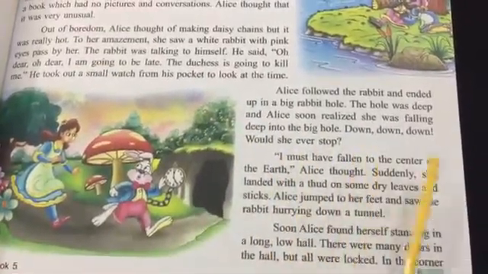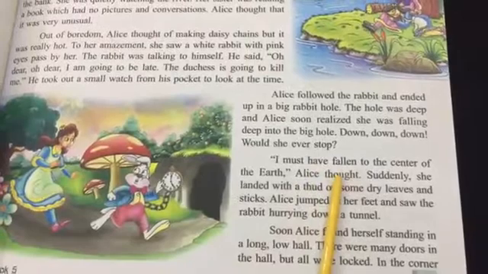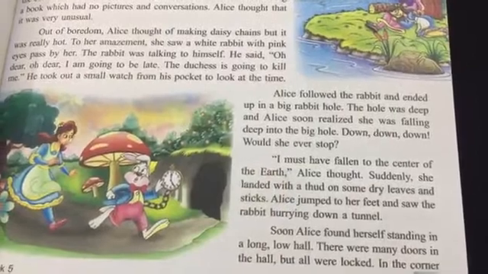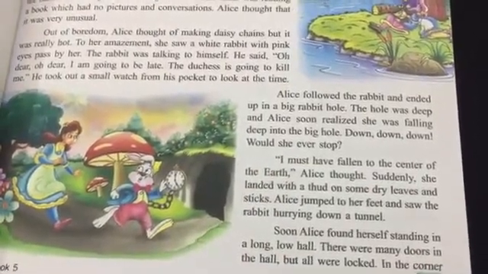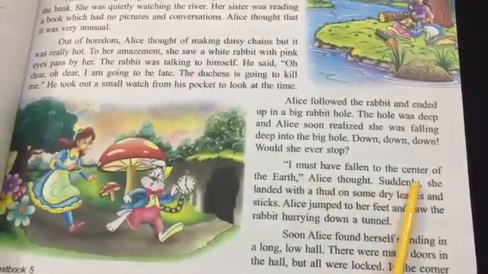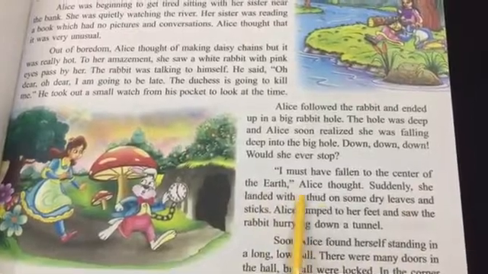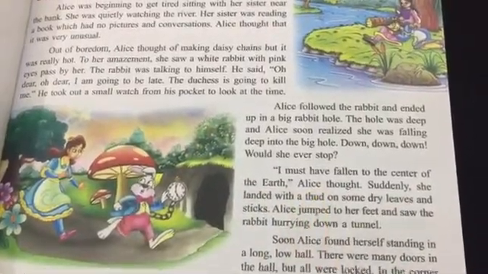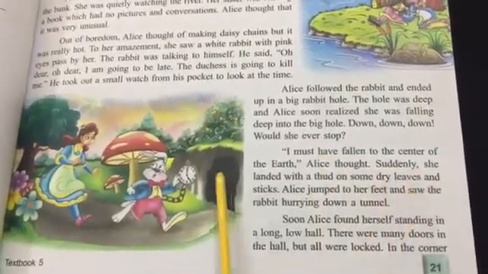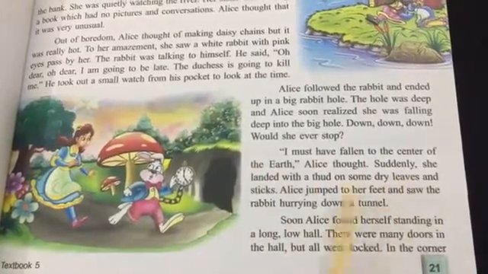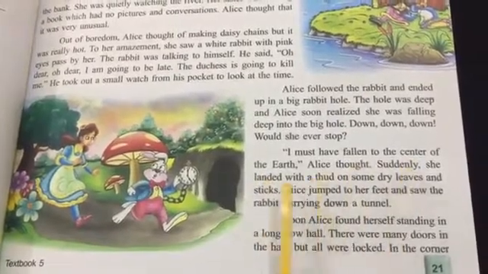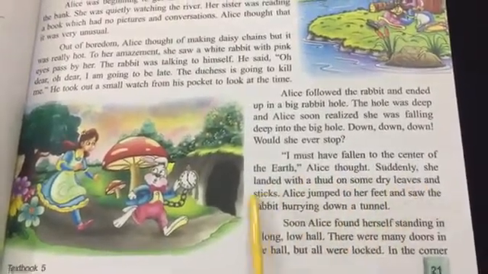I must have fallen to the center of the earth, Alice thought. Now she was thinking that she must have fallen to the center of the earth, because the hole was so deep. Suddenly she landed with a thud. Thud we use for a sound, like when you fall on the ground, there is that thud sound, right? So suddenly she landed with a thud on some dry leaves and sticks.